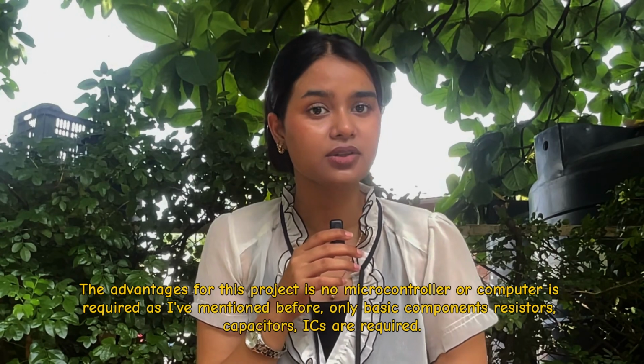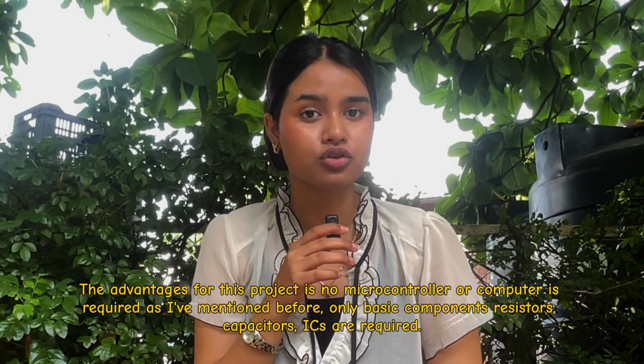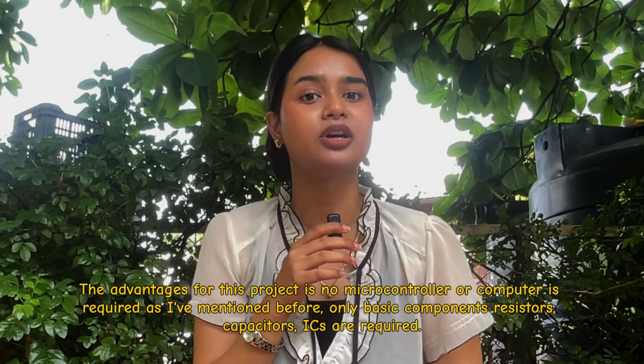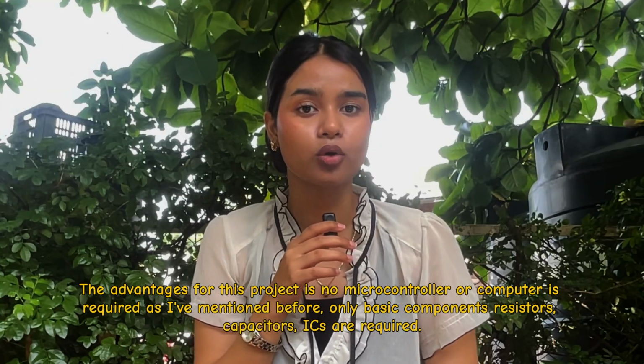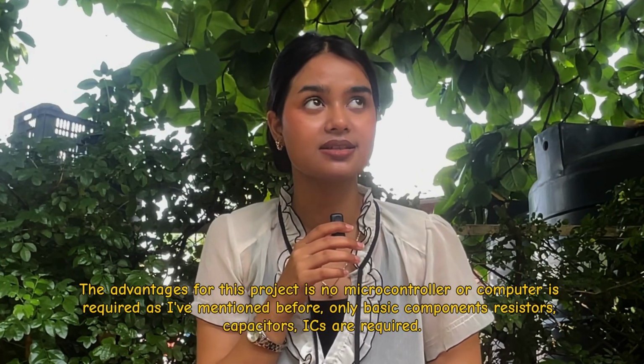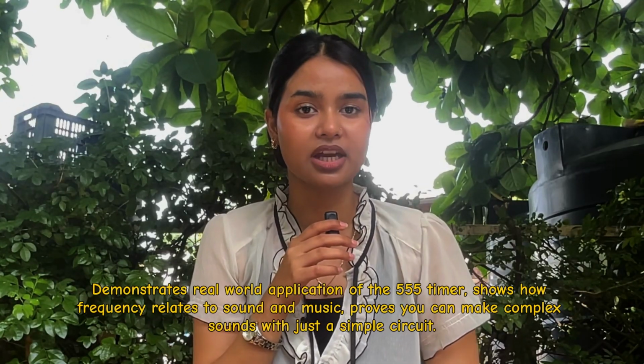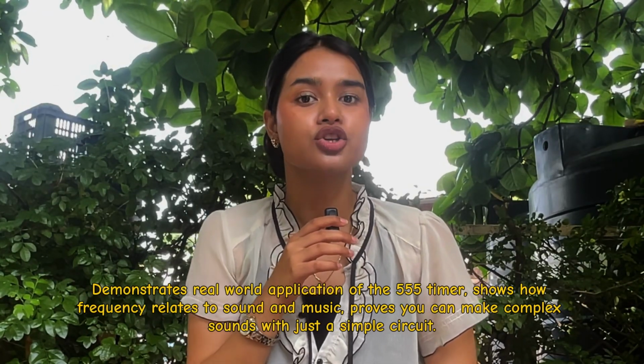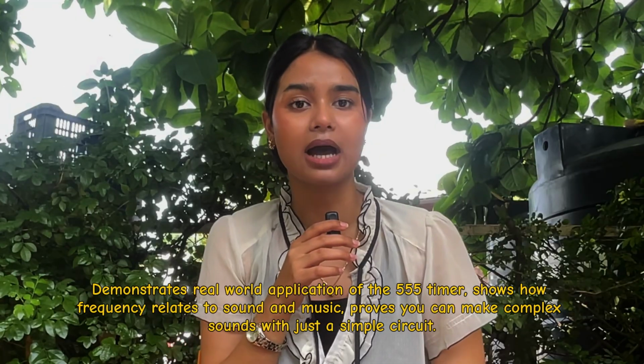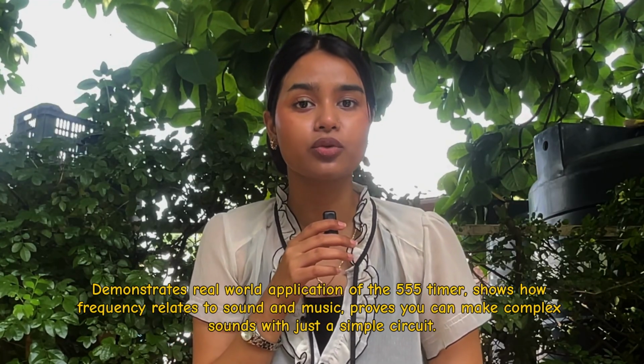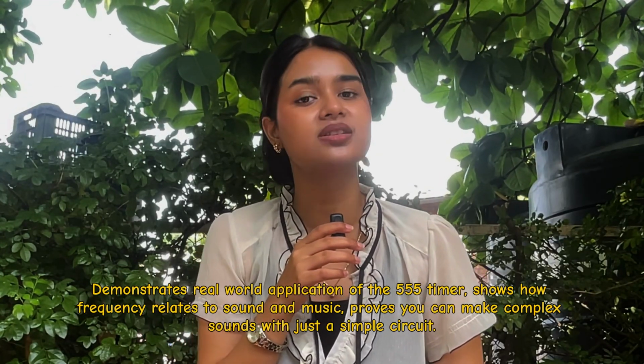The advantages of this project are that no microcontroller or computer is required. As I've mentioned before, only basic components, resistors, capacitors, and ICs are required. It demonstrates a real-world application of the 555 timer, shows how frequency relates to sound and music, and proves you can make complex sounds with just a simple circuit.